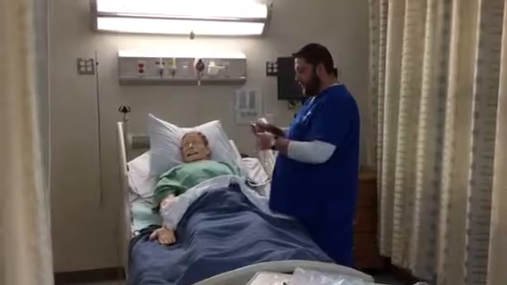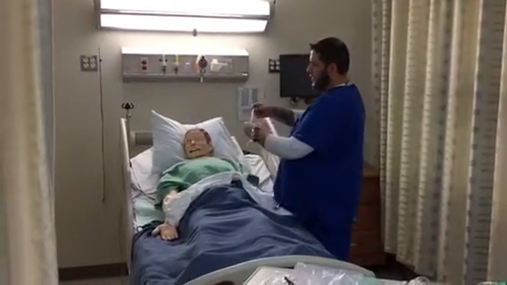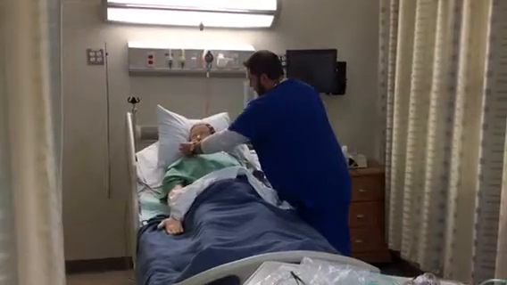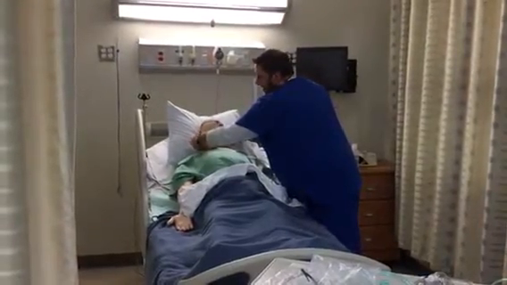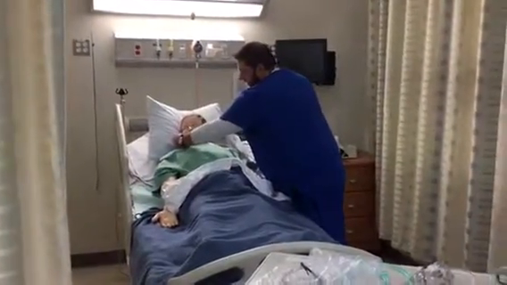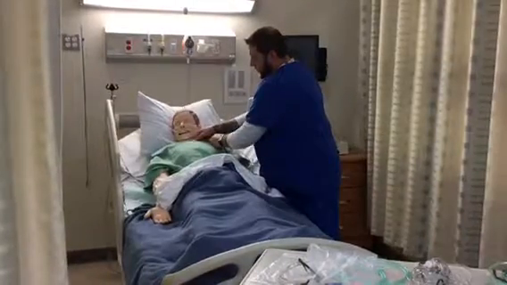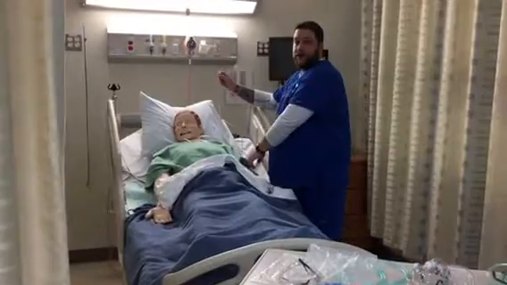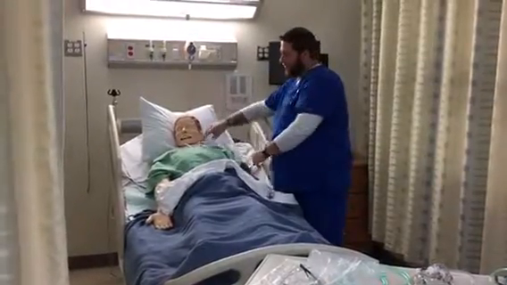Sir, you have the order. What we would do is insert into the nares, around the ears. This patient doesn't have ears. And once it's secured on the ears, we would adjust the strap. We would plug into the oxygen and set for the desired flow rate.